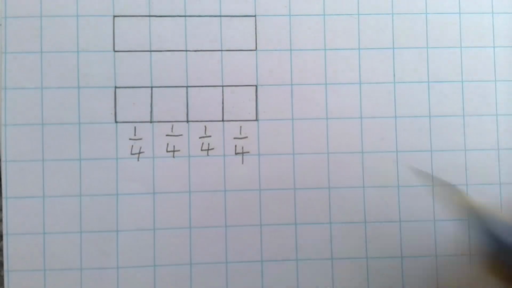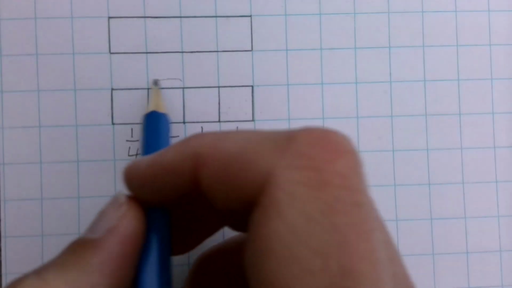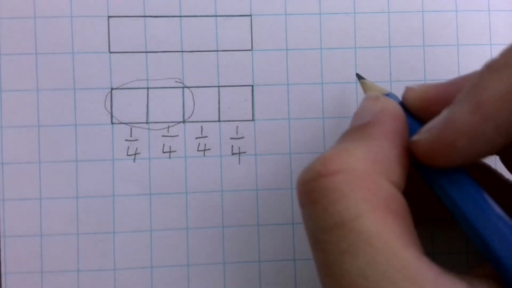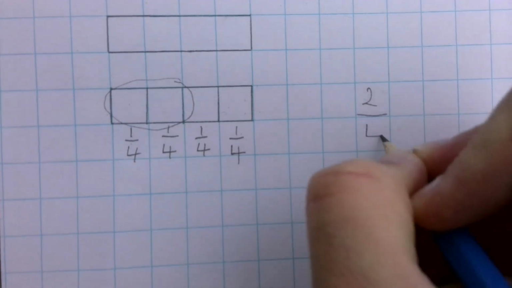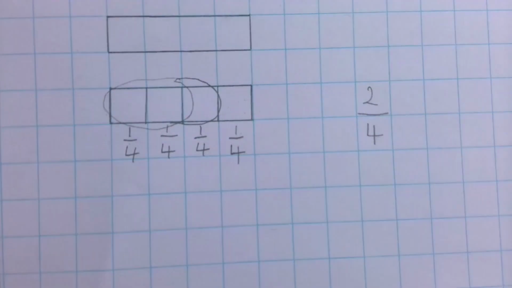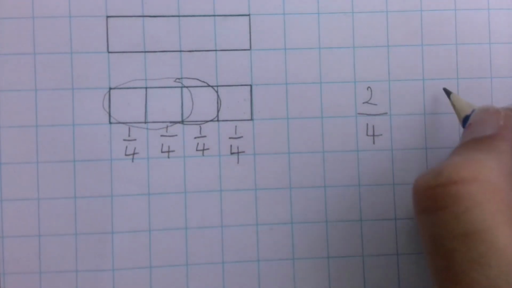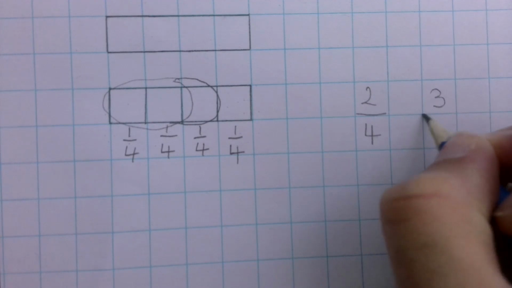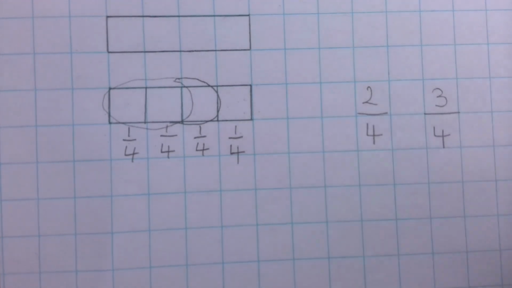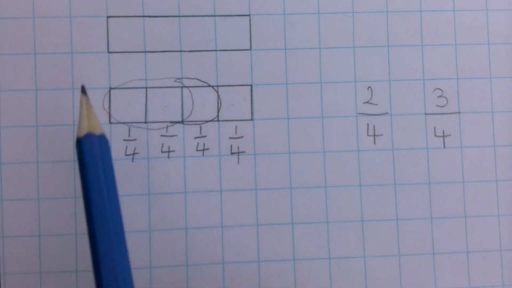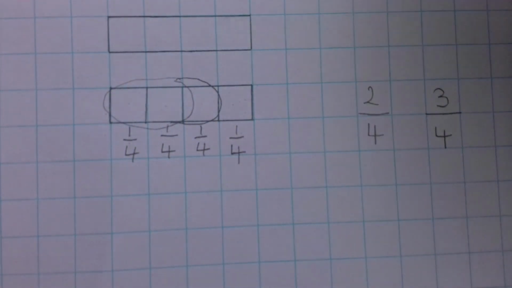If I selected 2 of those parts though, that fraction would no longer be 1/4. It would be 2 quarters. If I decided to select 3 parts, there's no longer just one part selected, there are 3 parts, so our numerator becomes 3 and our denominator is still a 4 because there are still 4 equal parts. We have just selected 3 of them.